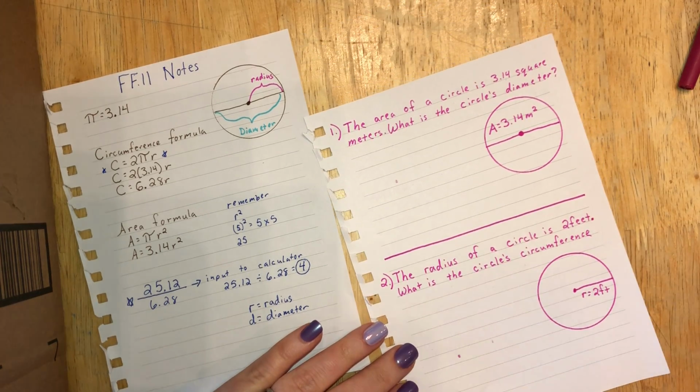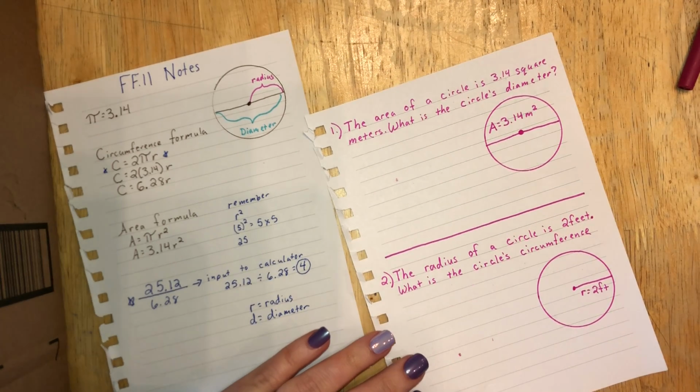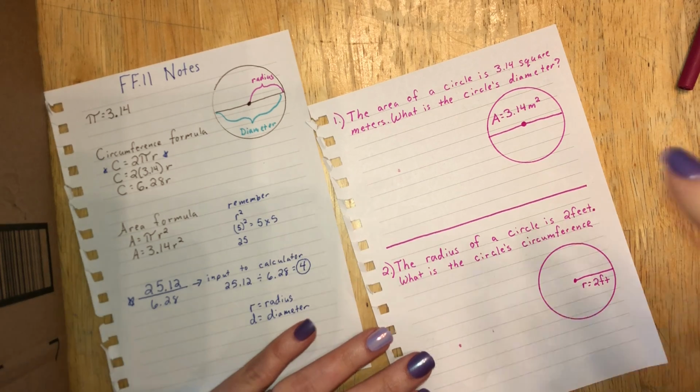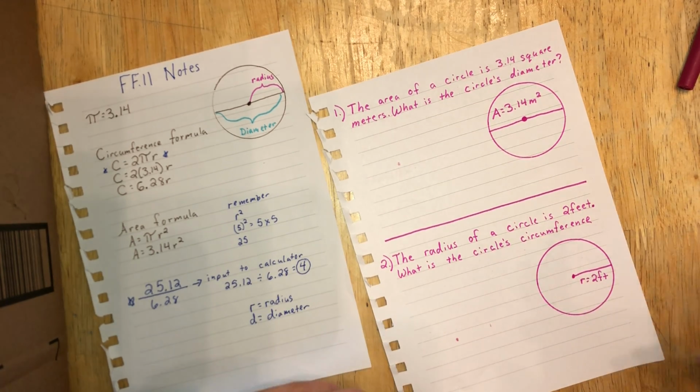This is our first lesson here. And sorry, you're going to see it vibrate a little because I want to make sure it stays in focus.